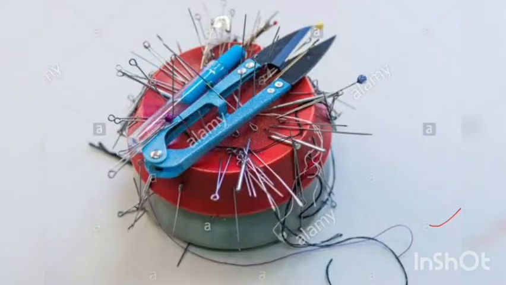The fourth property of the magnet is that a magnet attracts magnetic substances, like iron, nickel, cobalt, steel, etc. So the fourth property is that a magnet attracts magnetic substances.